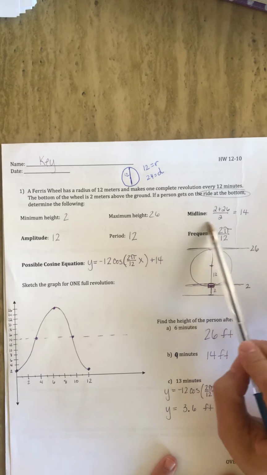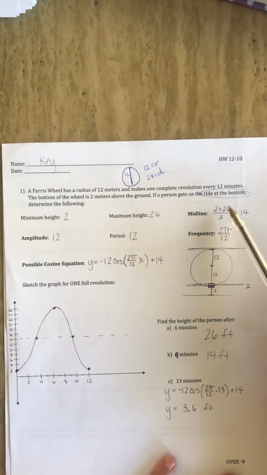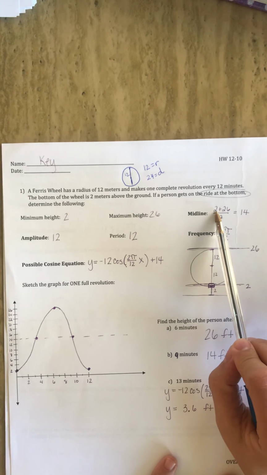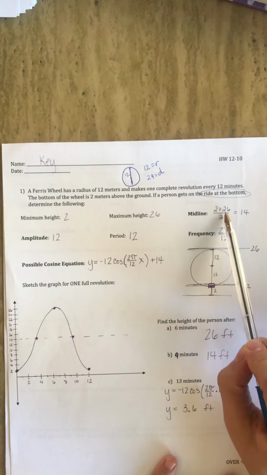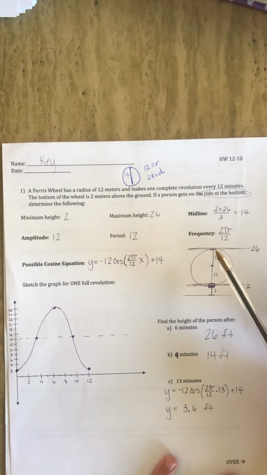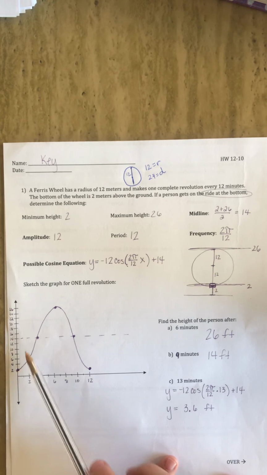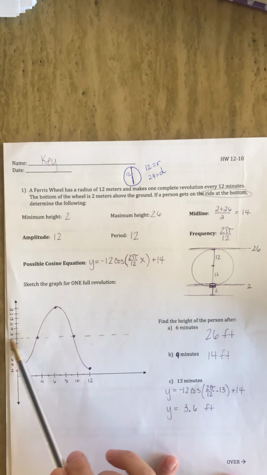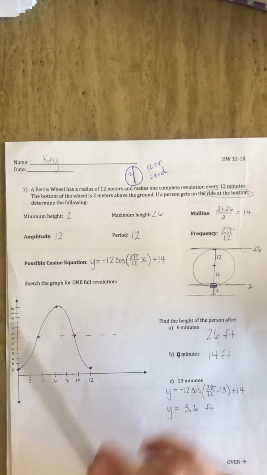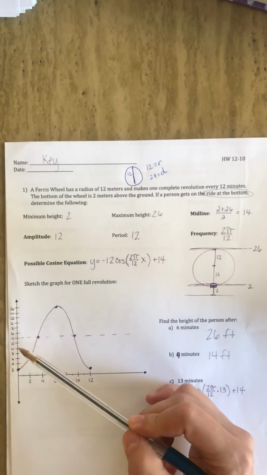To find the midline, that's the average between the max and the min. So you're going to have the 2 plus the 26, and you're going to divide that by 2, and that's going to give you 14. If you were to graph this, I want you to realize that this is shifted 14 units up. We have the amplitude of 12.